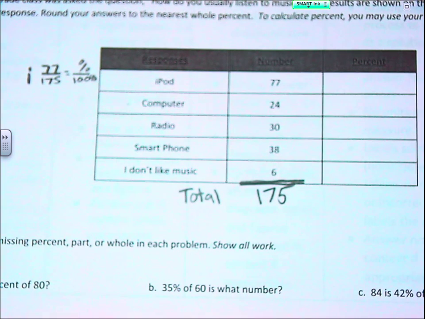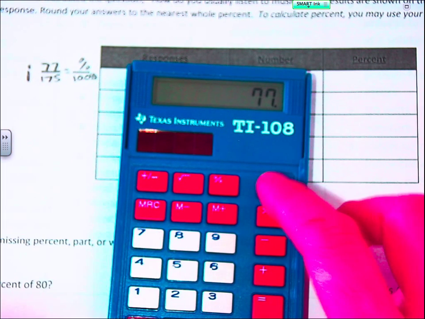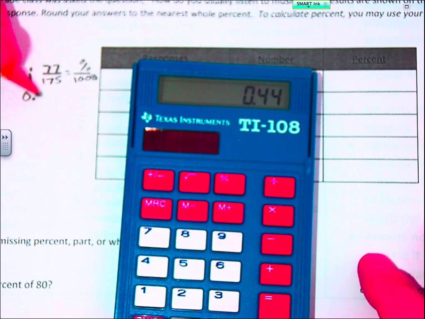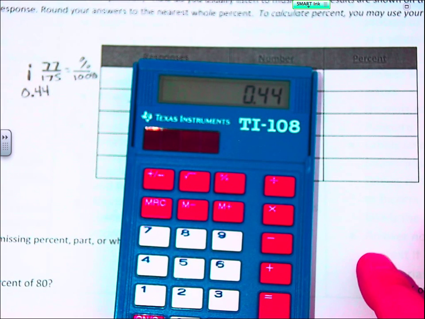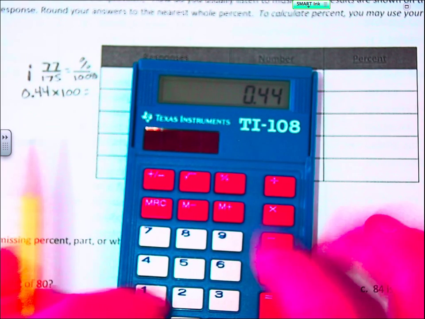So I could do the scaling up. However, for this one, when I know the part and the whole, I would take the part, divide it by the whole. That gives me a decimal. I would then multiply it by 100 to get the percent.